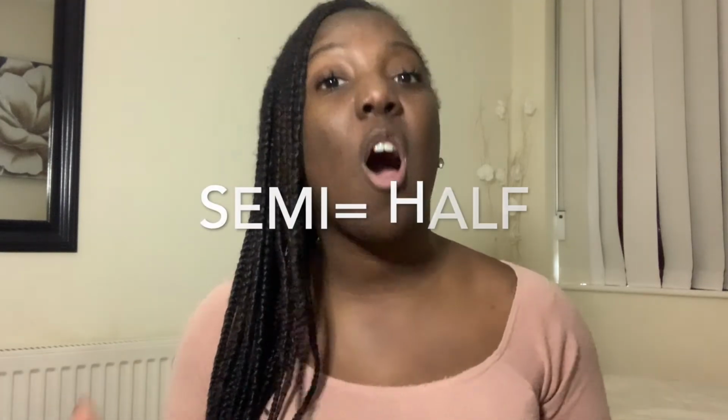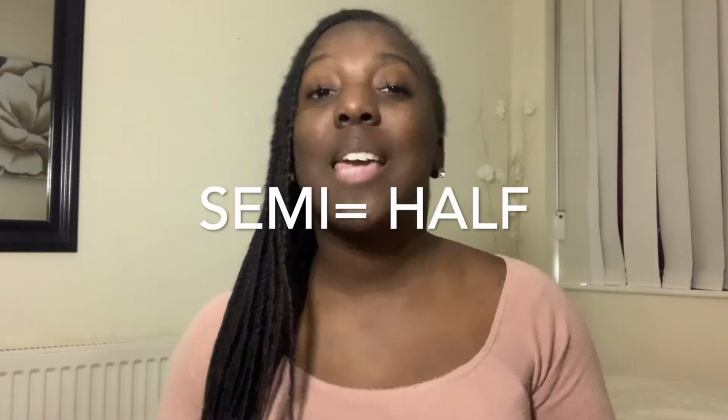Now, an extension task for those of you tackling higher tier GCSE or aiming for a 4 or a 5 on the foundation. What to do when you have a semicircle. Now, a semicircle is obviously half a circle. Semi means half. But to calculate the area of the circle, you would simply calculate the full area of the circle and divide it by 2.